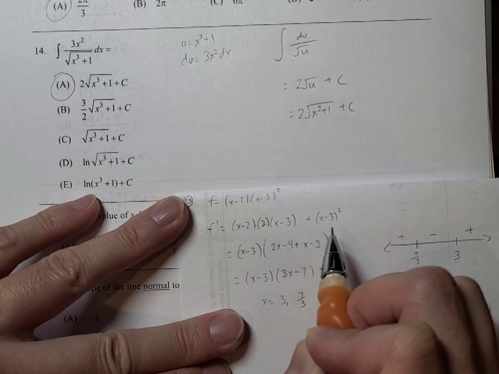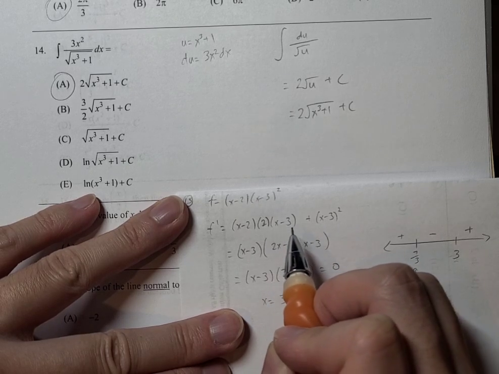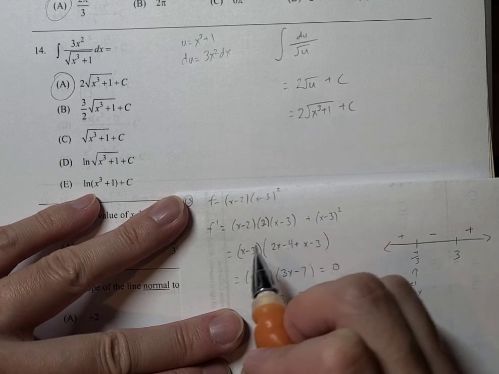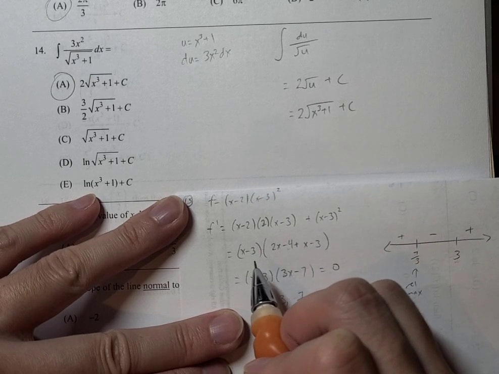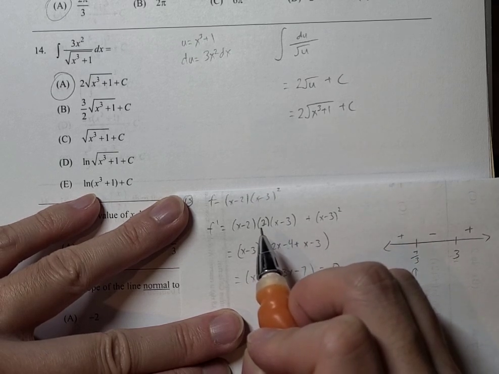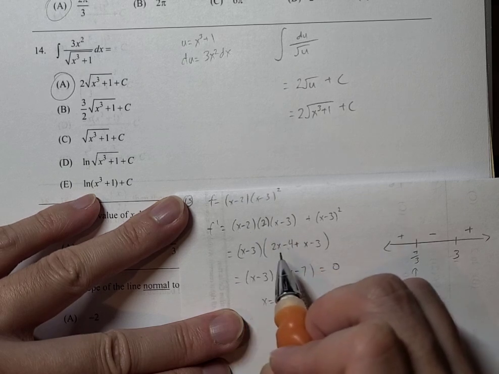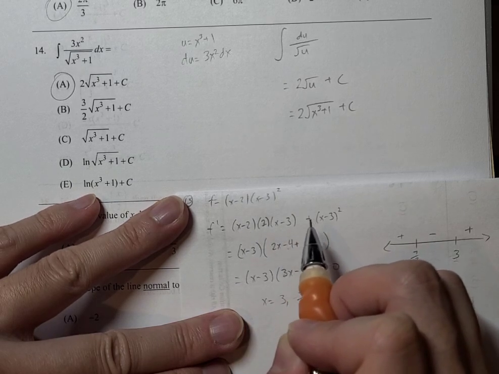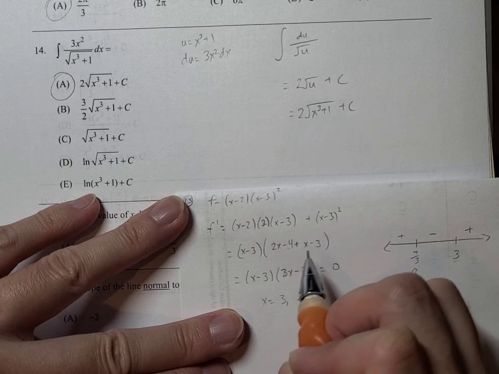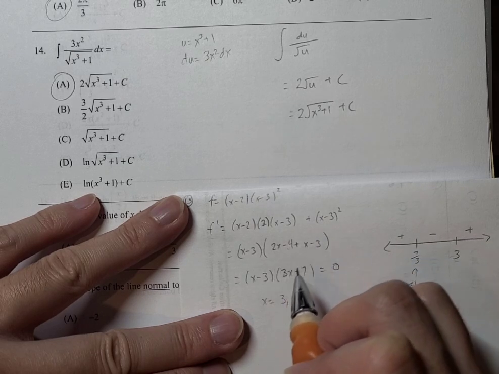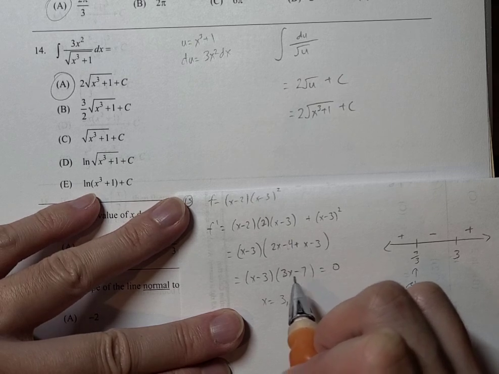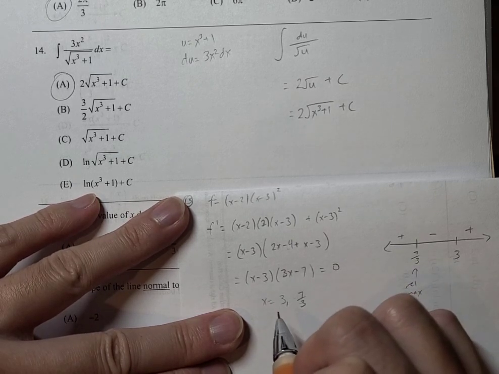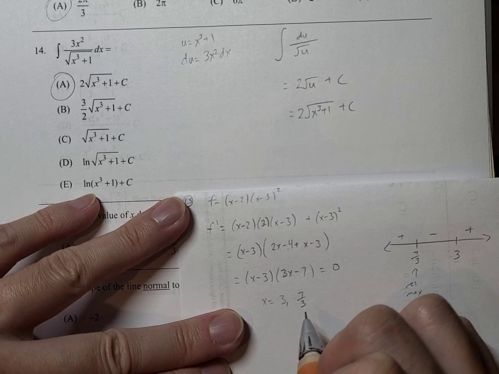To make our lives easier, we can factor out x minus 3 from both terms. When we do that, we get 2x minus 4, and then plus one remaining x minus 3. And we can simplify this to 3x minus 7, okay? So we can easily find our critical points now. x is 3 and x is 7 over 3.